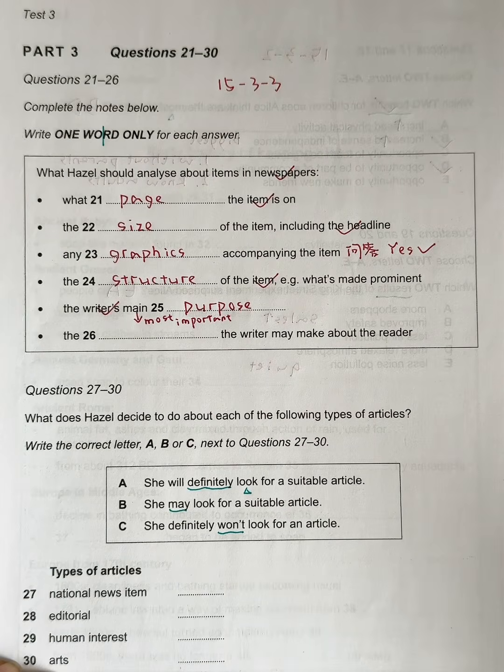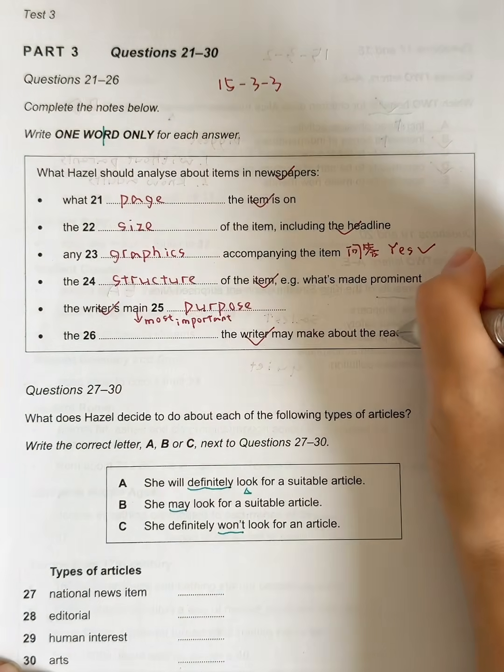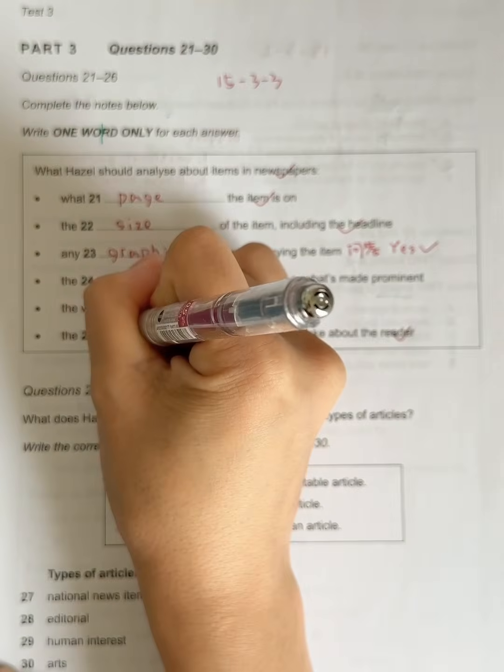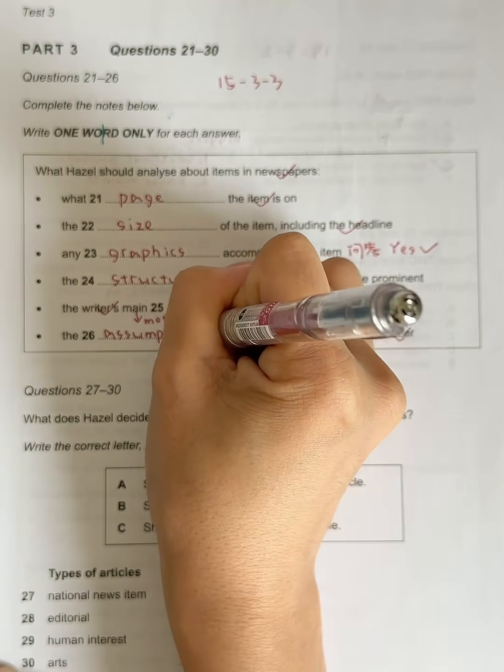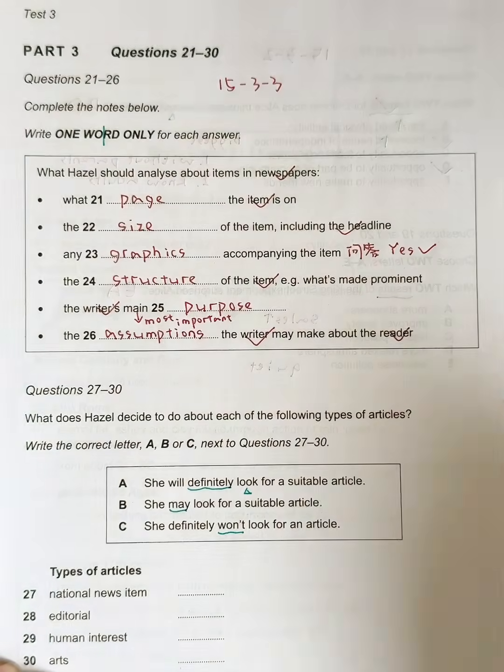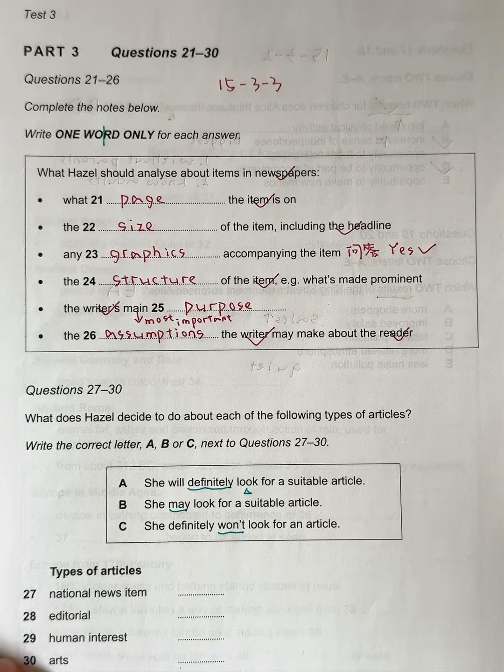Gosh, I see what you mean. And I suppose the writer may make assumptions about the reader. That's right. About their knowledge of the subject, their attitudes, and their level of education, which means writing so that the readers understand without feeling patronized. All of that will make a difference to how the story is presented.